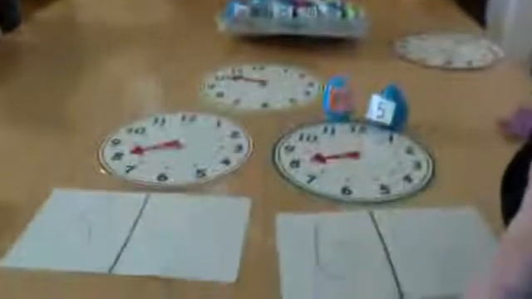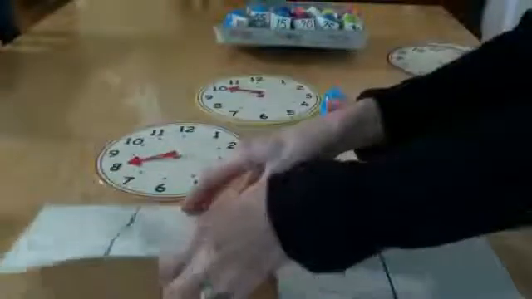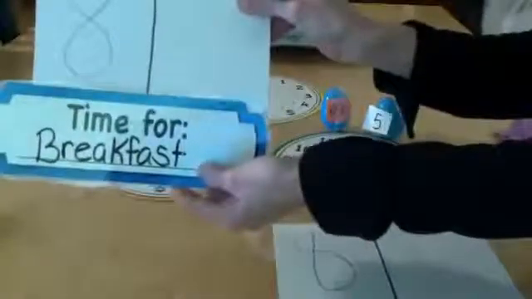Now, we've been using our Easter eggs for a long time. So once again, we're going to use those to figure out our minutes. Okay, so we did the hours. Now we're going to go back and talk about the minutes. All right, so we said that breakfast is going to be at 8 o'clock. So we're doing breakfast, time for breakfast at 8.